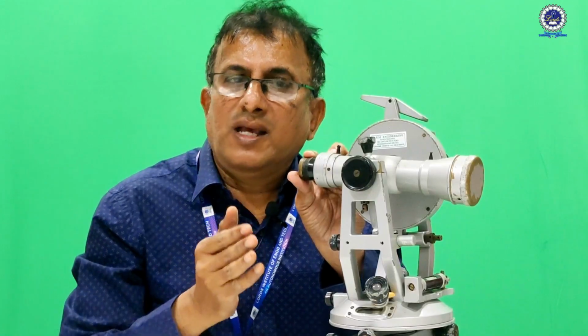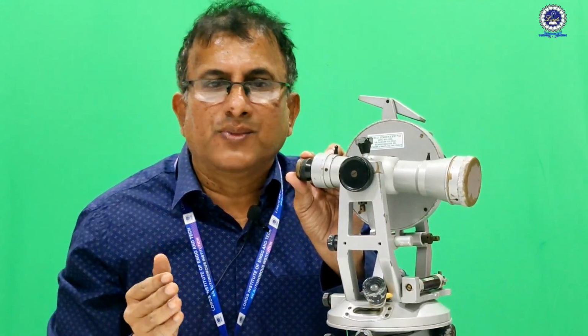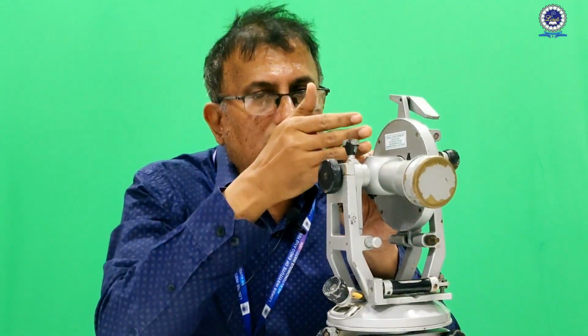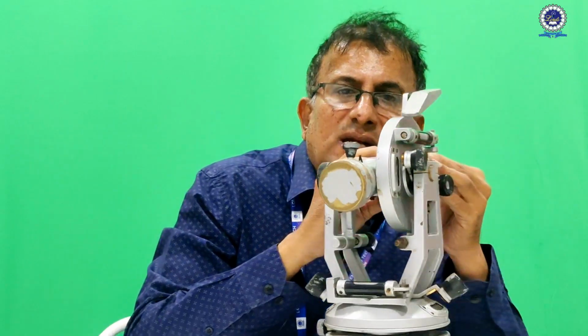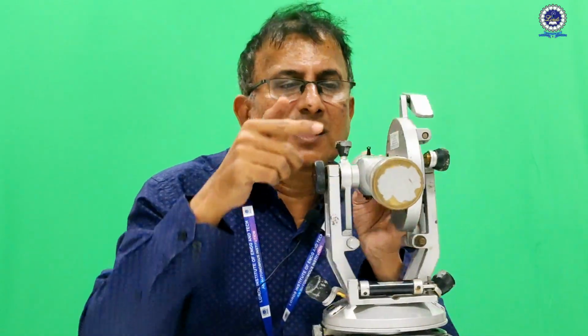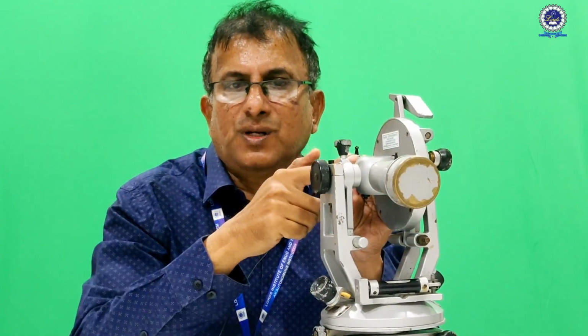Last one, face left right swing: if the vertical circle is at the left of the observer and the direction of rotation of the telescope is towards the right side, it is known as the face left right swing.